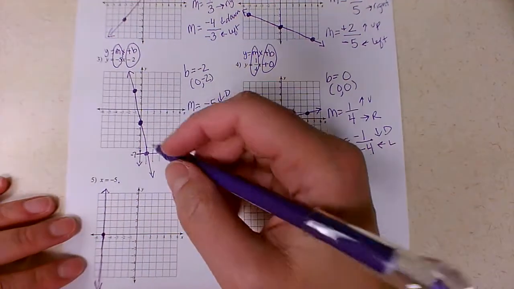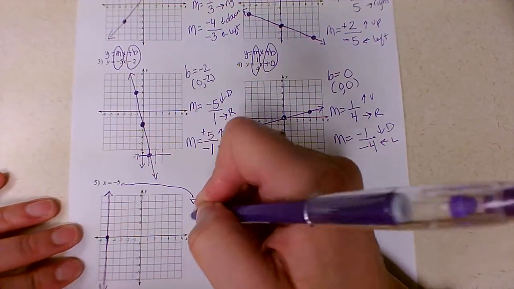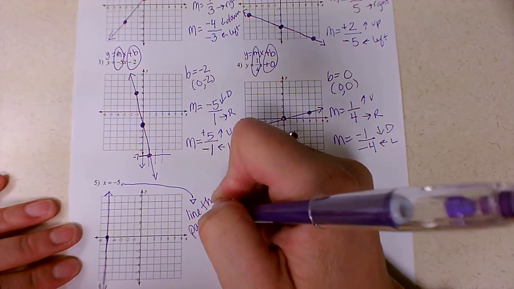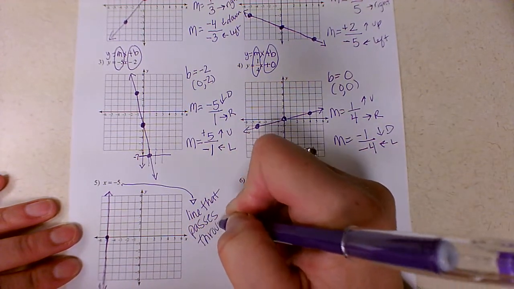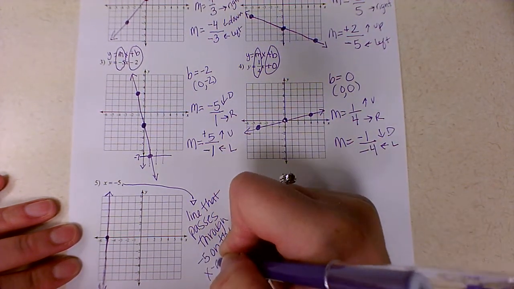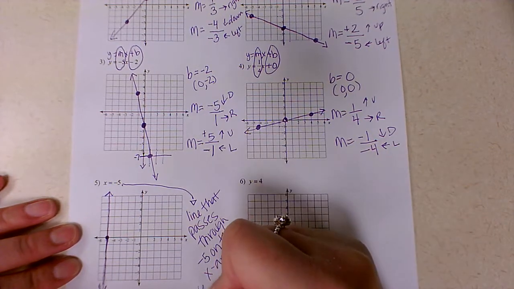So when you have this, this is a line that passes through -5 on the x-axis. It is a vertical line.